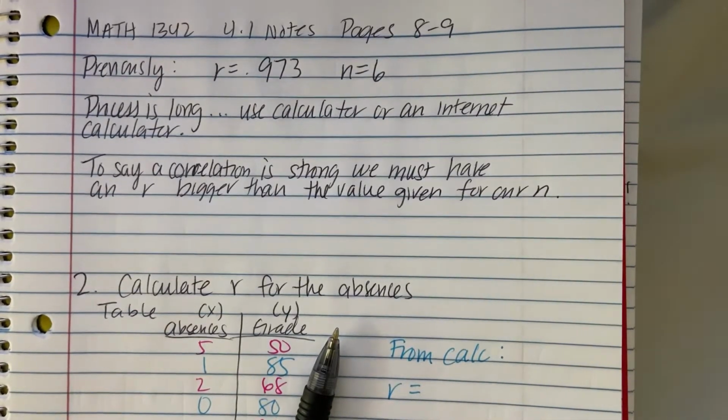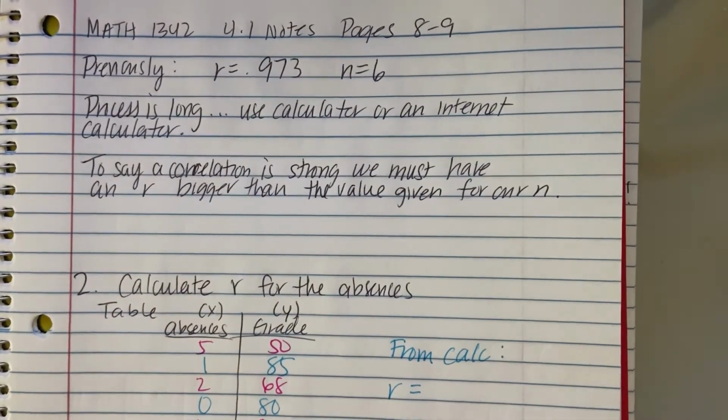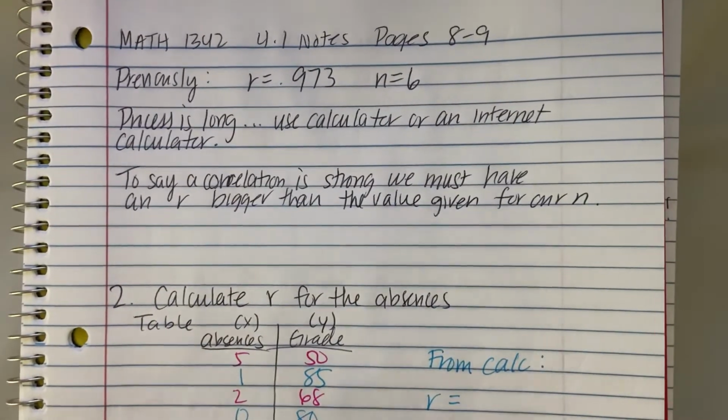Okay, so that's the last video for the day. I cut off at 0.973 for R because I wanted to talk about what it means. We had n equals 6 and 0.973 for R. I of course said R would be between -1 and 1. 0.973 is really close to 1, so that really means we have a positive correlation.